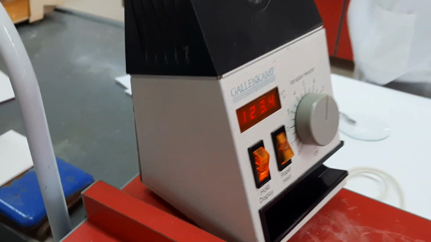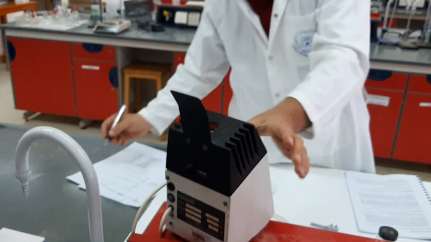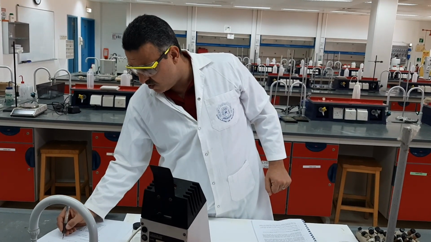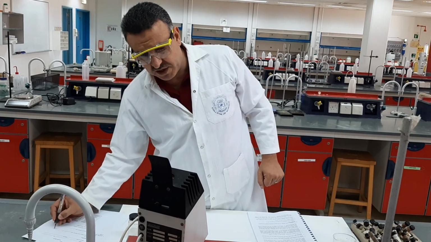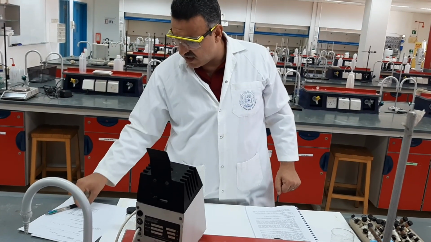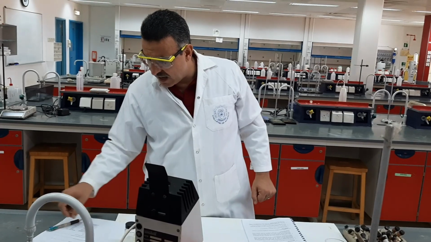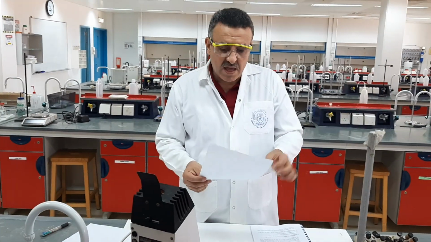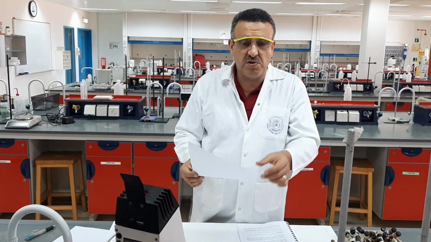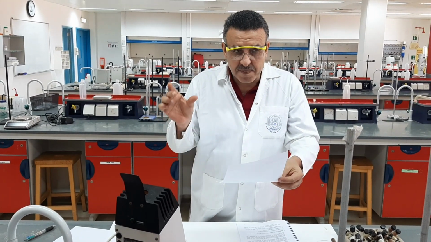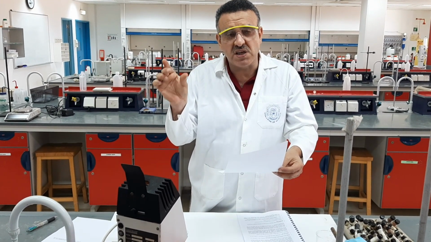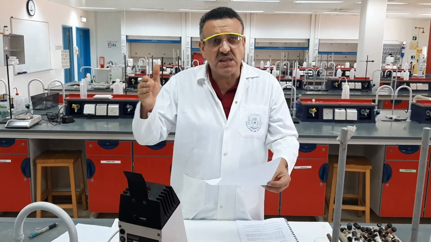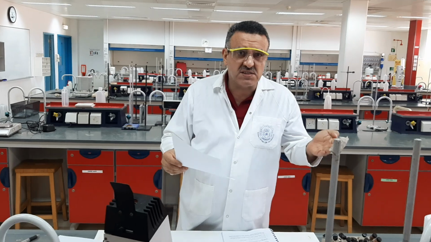In this case, I have recorded the melting point of the pure benzoic acid, 121.7 to 123.4. So here I have my melting point determination of the pure benzoic acid. As you will see in your report in the Moodle, the range of the melting point is very narrow, very sharp, which means it does not exceed 1 to 2 degrees centigrade.